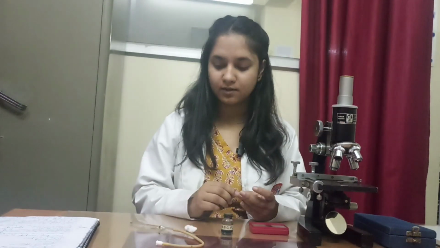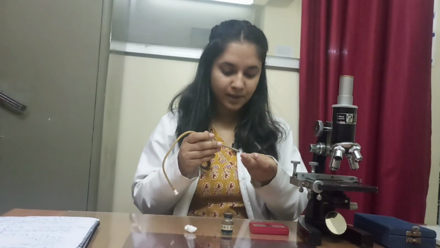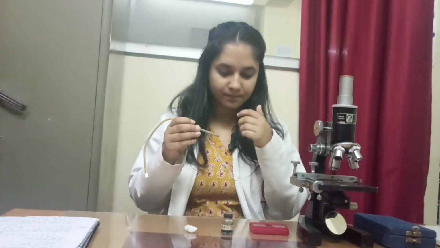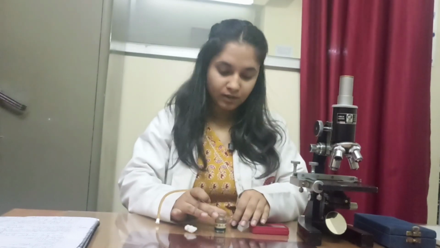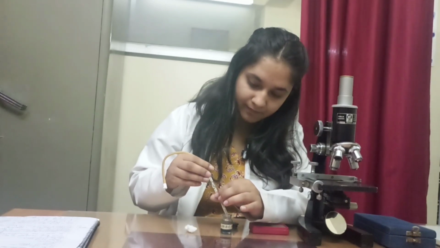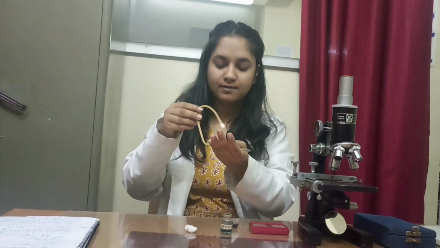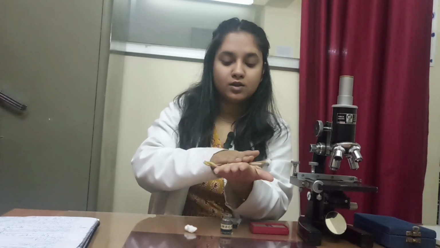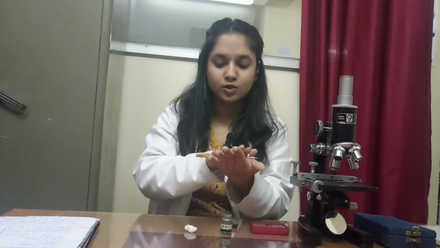First we prick our finger. After pricking the finger, we should take blood up to the 0.5 mark. After that, we take Turk's fluid up to the 11 mark. After taking the fluid, we mix this fluid and the blood in a proper proportion so that the fluid and blood mix.